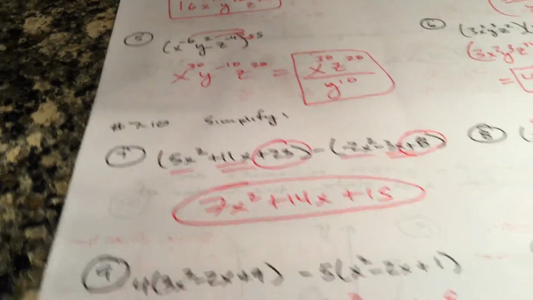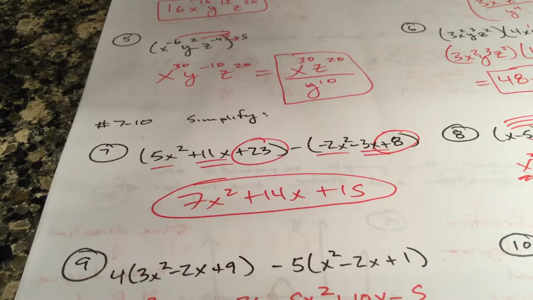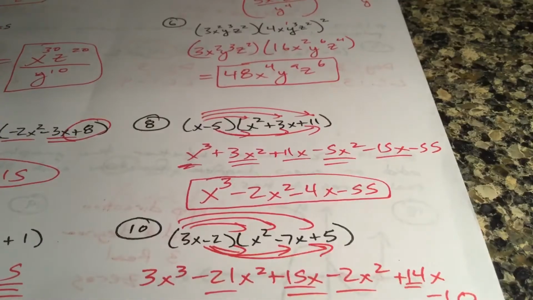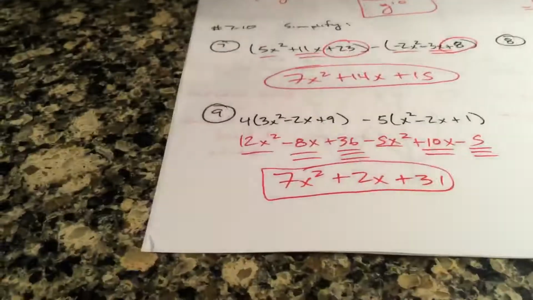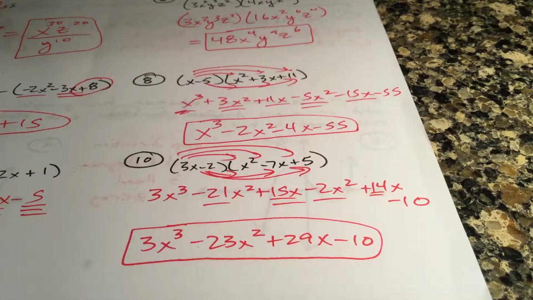All right, number 7, there we go. We are subtracting. Number 8 is all about distributions. The arrow means multiply, combine like terms. Distribute, then combine like terms. Then distribute, combine like terms. There's first 10. Again, these questions are all fair game.